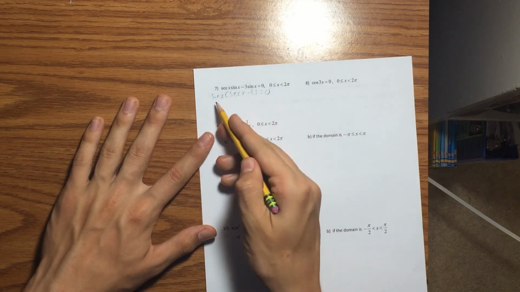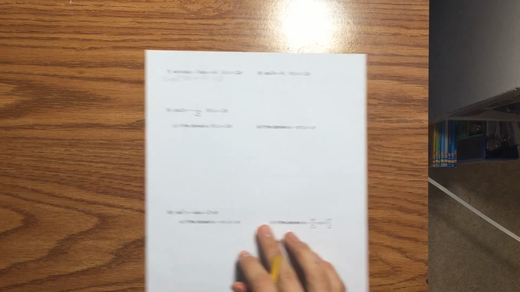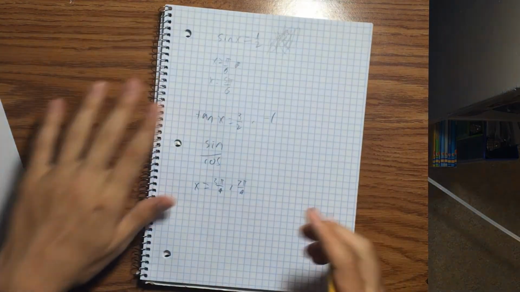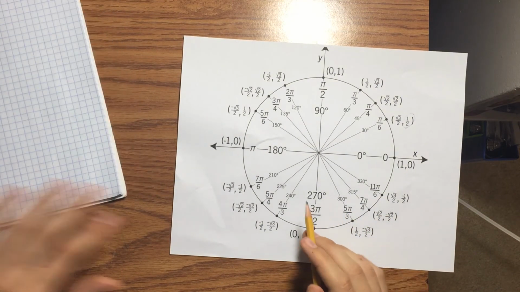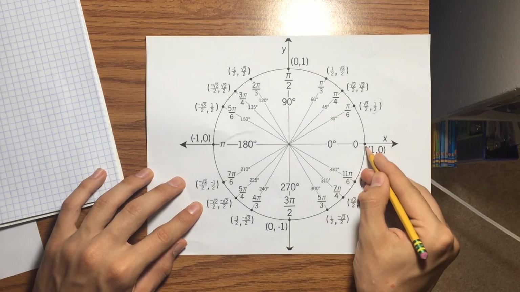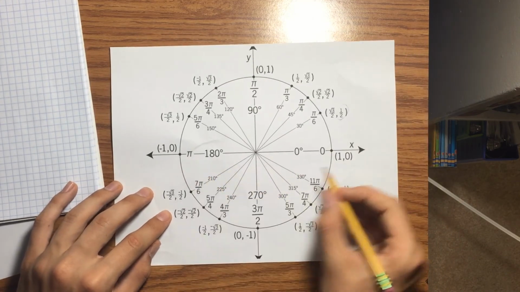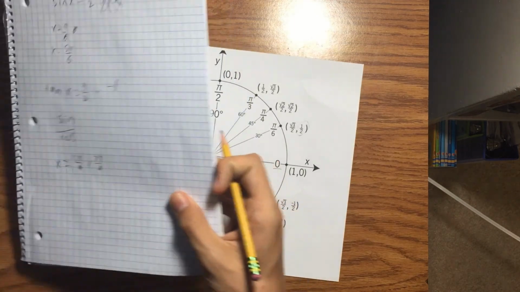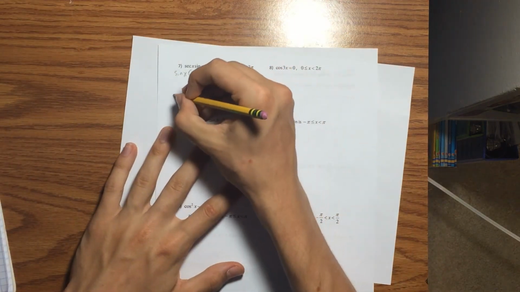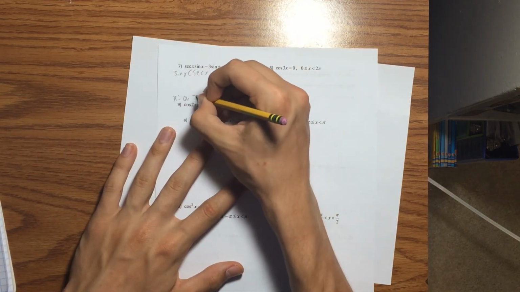Okay, well, first of all, let's figure out when sine x equals 0. So I'm not even going to write it down. Sine x equals 0 in the domain between 0 and 2 pi when y equals 0. So at this point here and this point here. So 0 and pi. So the first two answers are x equals 0 and pi.